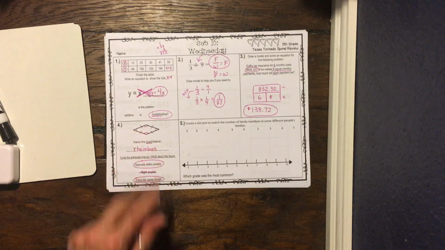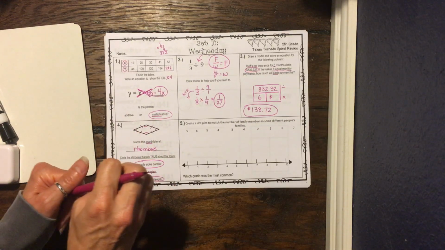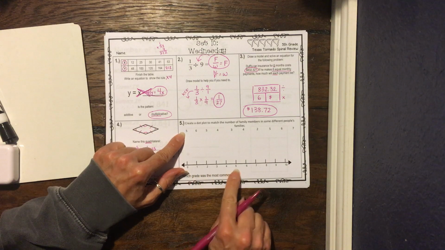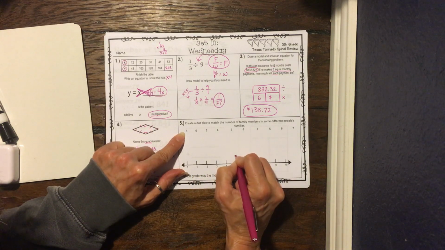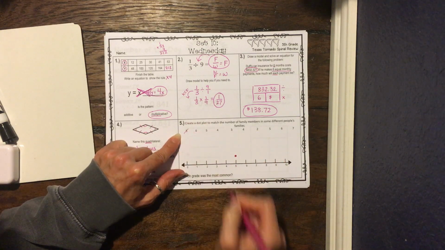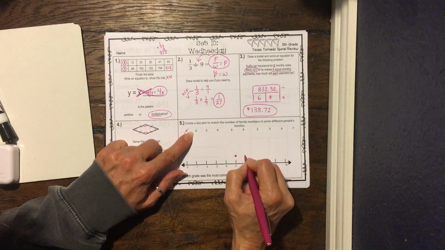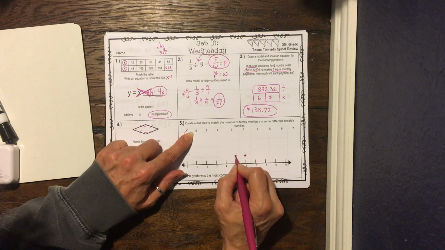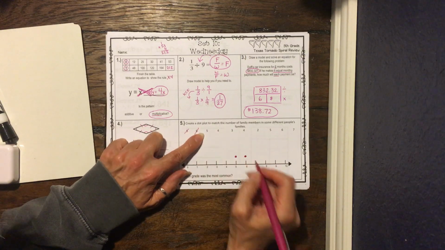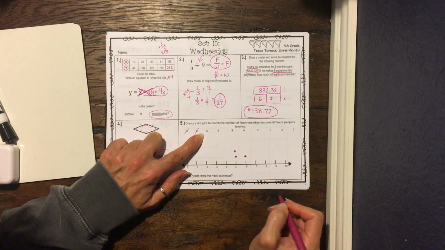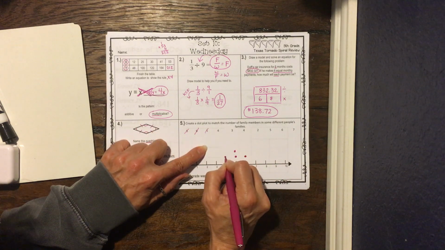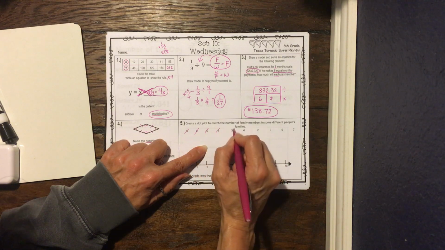All right. Create a dot plot to match the number of family members in some different people's families. So this is where we look at our data and we have a 5. So we're going to come over here to the 5 and we're going to give ourselves a dot on our dot plot. We have a 6. Remember, you want to keep them the same size, as close as you can, and you want to keep them evenly spread. We've got another 5, so we're going to put a little space between there. We have a 4. Again, you want to keep these lined up. We've got a 3.